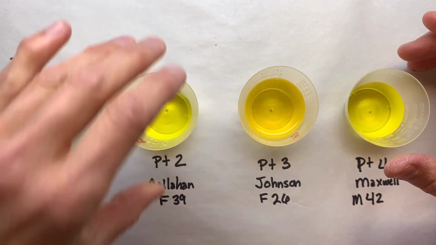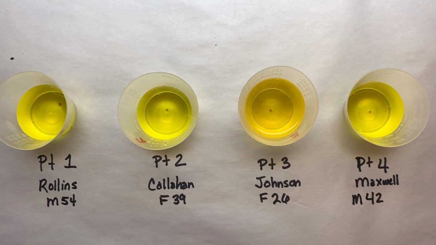All right. So on our chart, we would put yellow for each of these, and we would note that Miss Johnson's, patient number 3's, urine was a bit of a darker yellow, closer to an amber. And if we were to note under clarity, we would say that all of these were clear except patient 3, whose urine was cloudy or had a precipitate that we need to diagnose with a test.